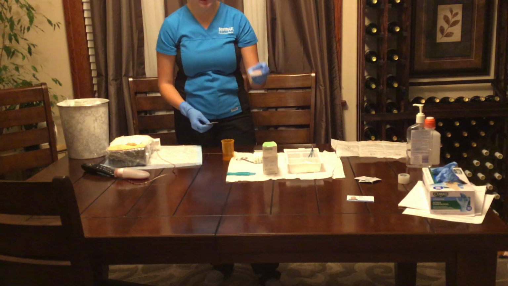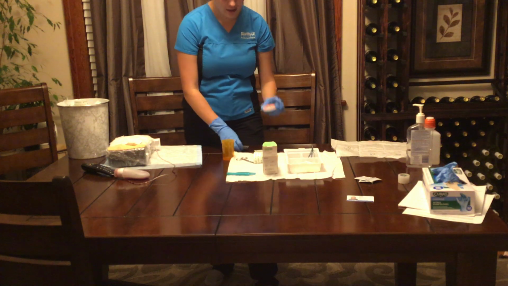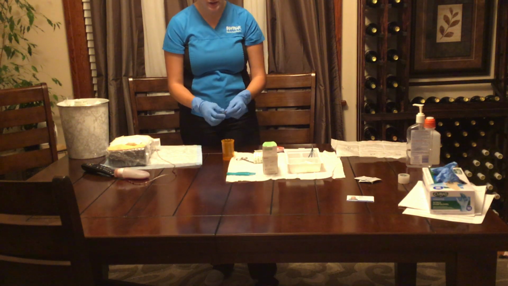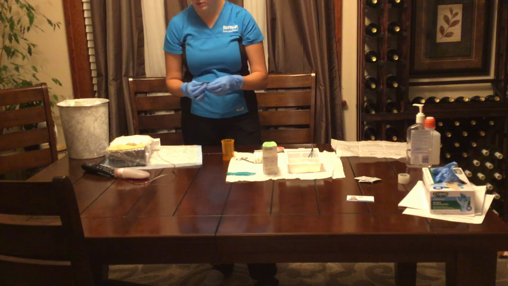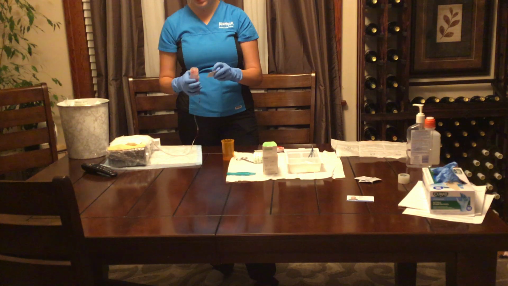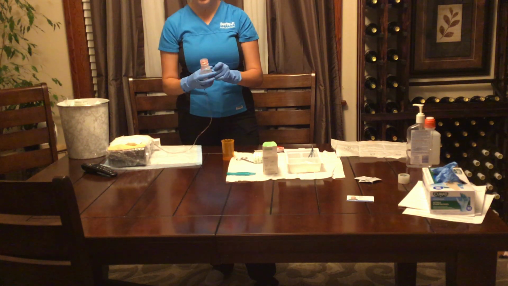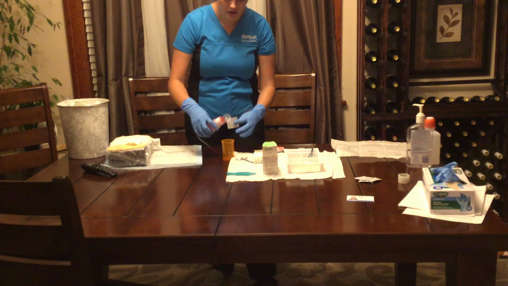So obviously in real practice I wouldn't use a container that has blood in it, but this is the only container I have, and for lab purposes it's okay to use. So I'm gonna get ready my alcohol swab, and then I will open the drain away from me. And pour it in.